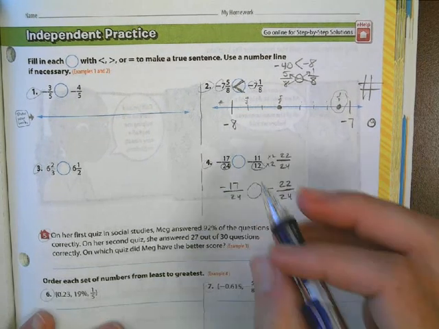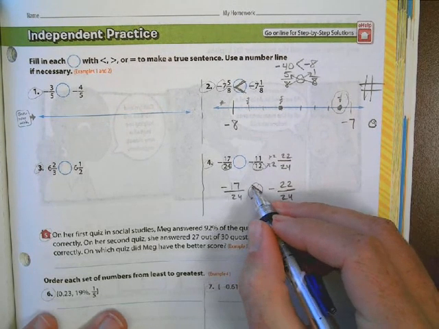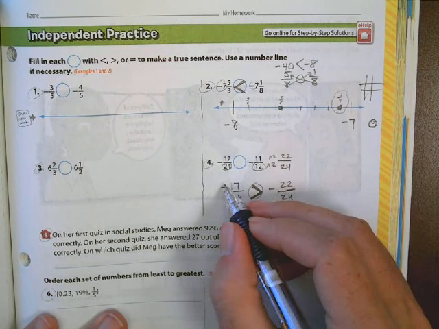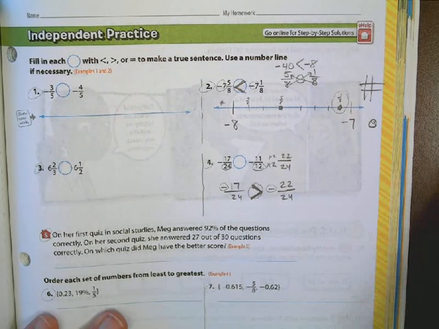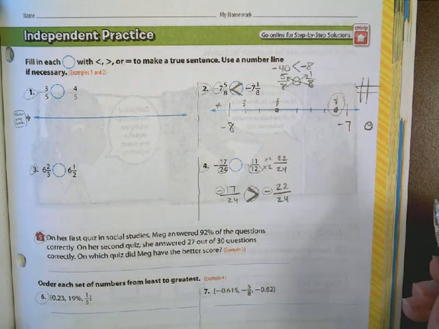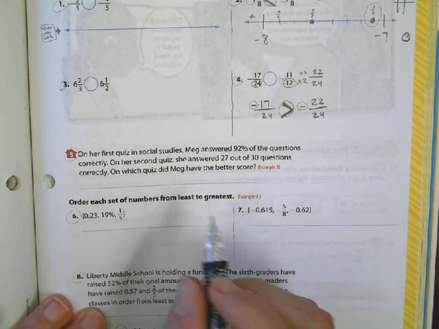Yay, that's great. But because it's negative, I have to think backwards. And so in actuality, negative 17 is greater than negative 22. Remember, this is because it's negative. That's why that's a little different there, kind of like the first ones up here. Number 6, it says to order the numbers from least to greatest, okay?